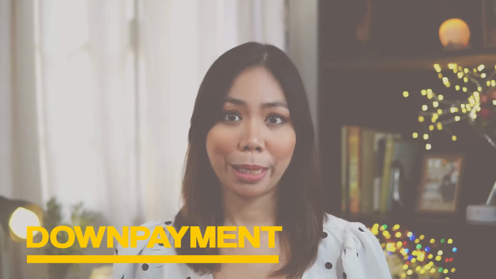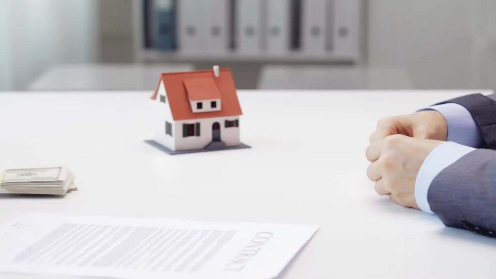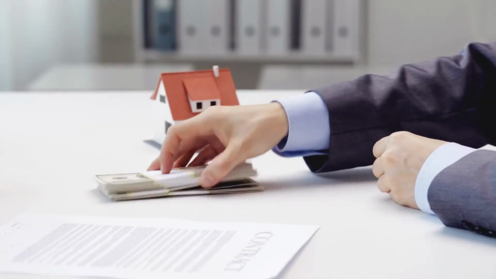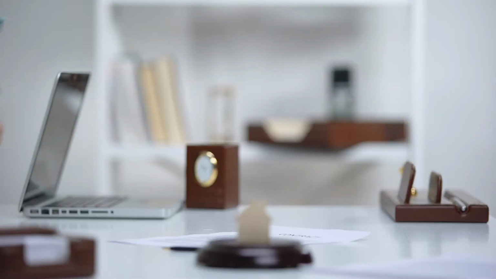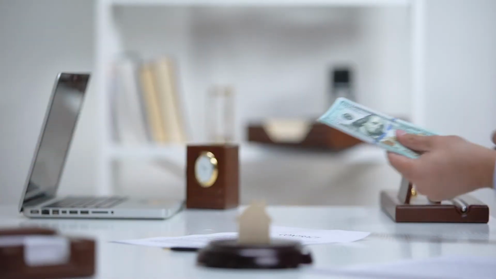First term, down payment. A down payment is a large initial payment that you make when you buy a home. It's usually a percentage of the purchase price, ranging from around 20 to 30%. However, there is no limit or fixed amount to the down payment a buyer makes. It will really depend on the agreement between the buyer and the seller.